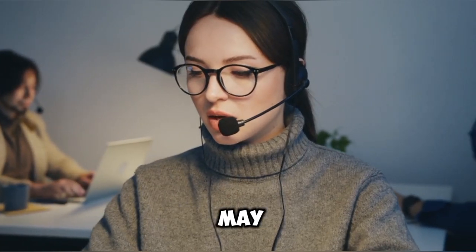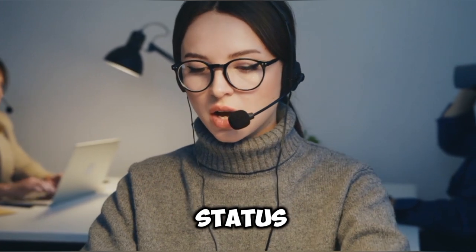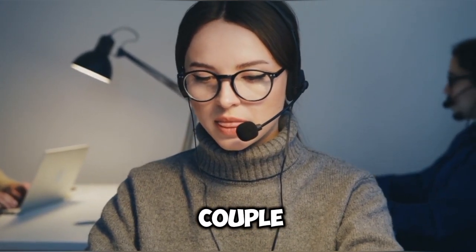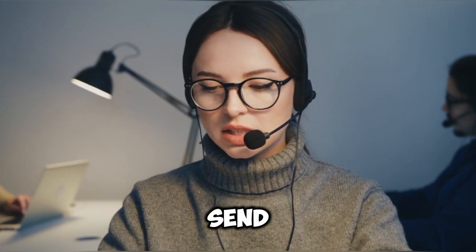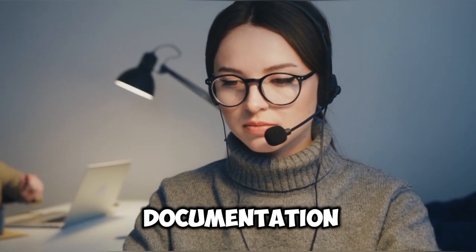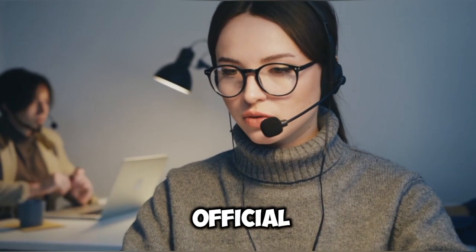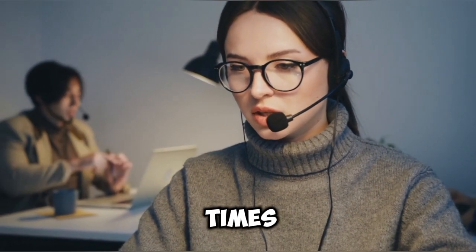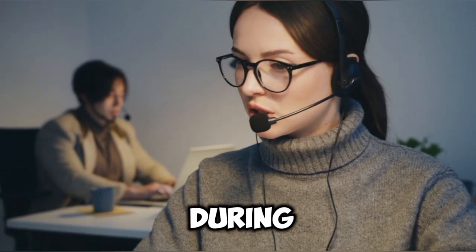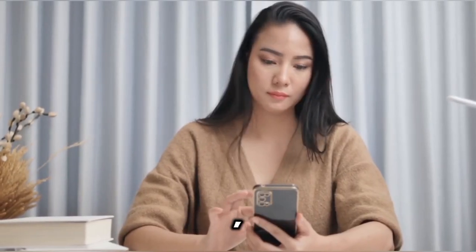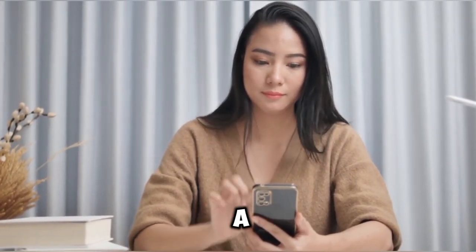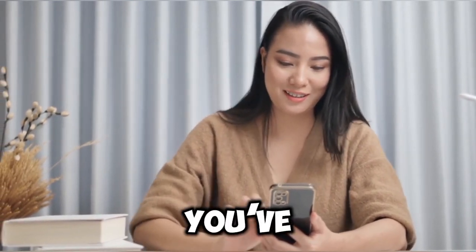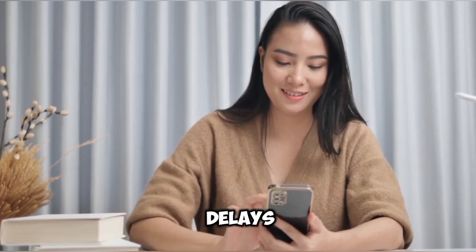Next, Skyscanner may ask you to verify your student status. This can happen in a couple of ways. Sometimes they'll send you an email asking for documentation like a scanned student ID or an official enrollment letter. Other times, the process will happen directly during setup. Once submitted, the verification usually takes just a few minutes or up to 24 hours. While you're waiting, make sure you filled everything out correctly to avoid delays.